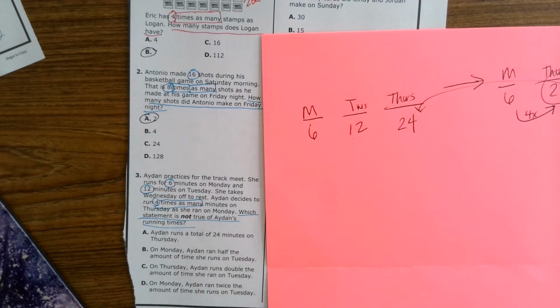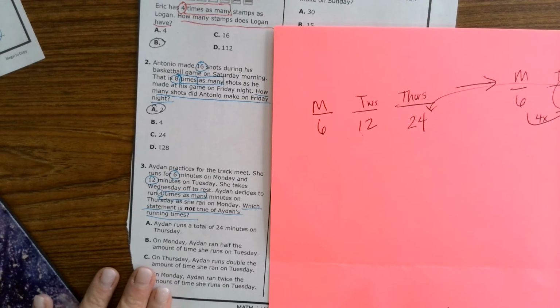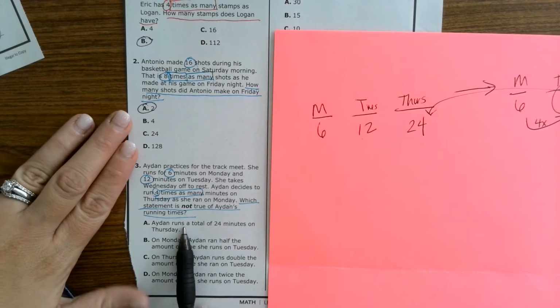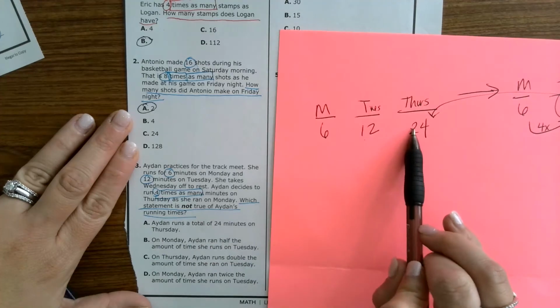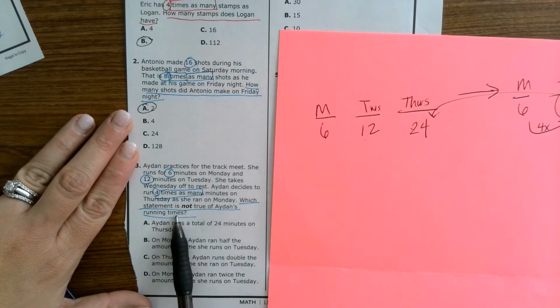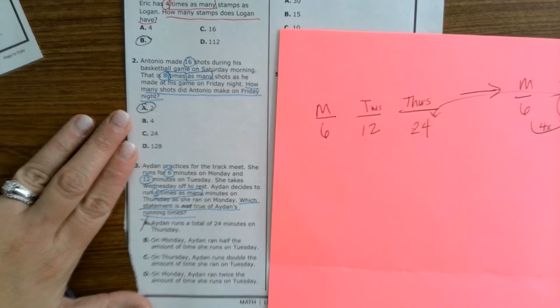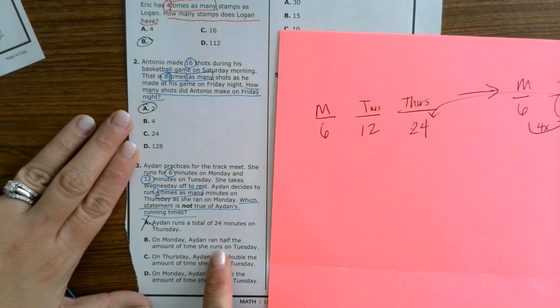Now, let's start looking at the statements to see if we can figure out some that are true. And if they're true, we're going to eliminate them. Aiden runs a total of 24 minutes on Thursday. Well, that's true, but we're looking for the one that is not true, so I'm going to get rid of that. Okay. On Monday, Aiden ran half the amount of time she runs on Tuesday.